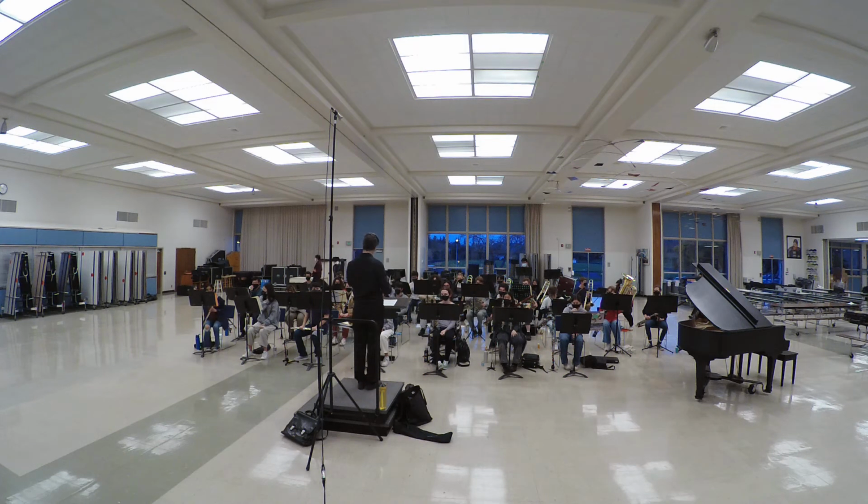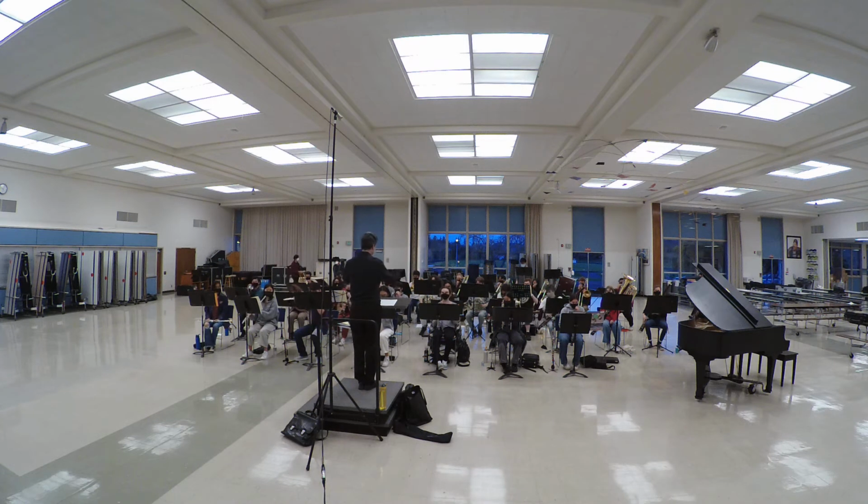Let's do some contrasting subdivisions to start with. Let's start with duplet, triplet, duplet, triplet. Very simple. Dee, da, da, da, da, dee, da, da, da. Very, very simple Brucknerian rhythm here. Here we go. We have 3 and 4 and.